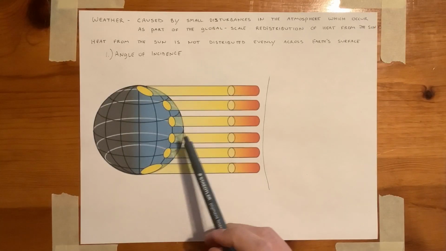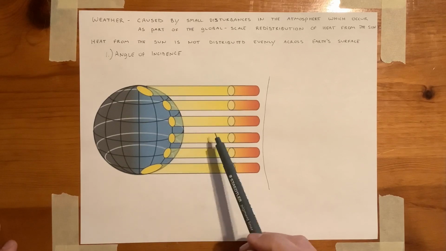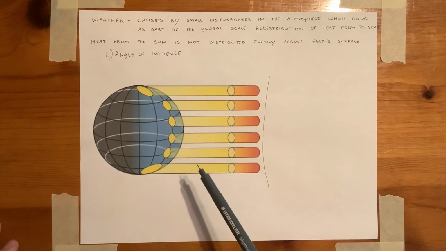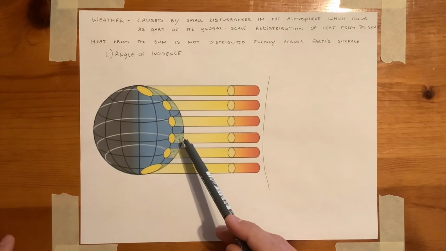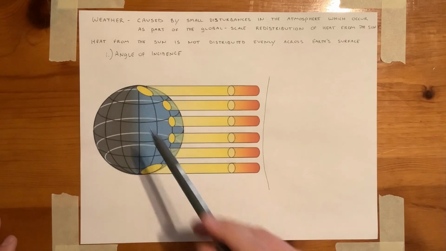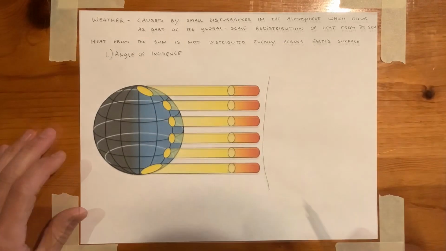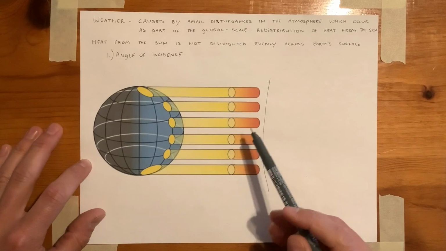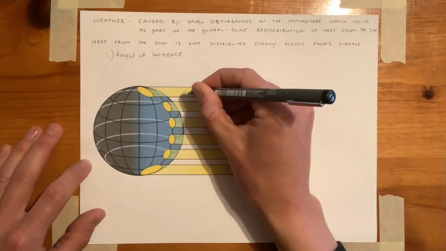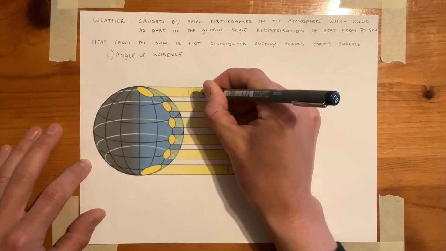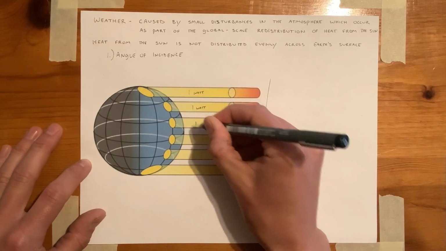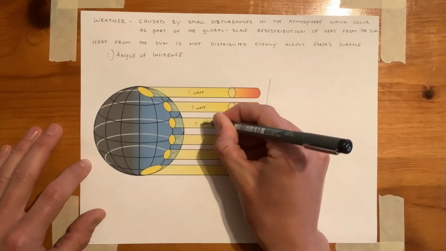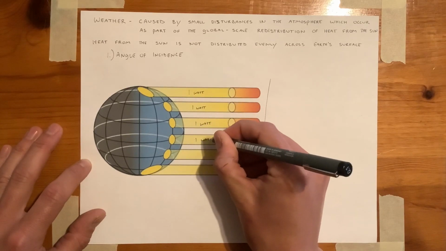So if each one of these beams has the same amount of energy coming from the sun, then the question we want to ask ourselves is, what area is that amount of energy being spread over compared between the equator and the poles? So for simplicity's sake, let's just say that each one of these beams has 1 watt of energy coming at them. 1 watt, units of energy.